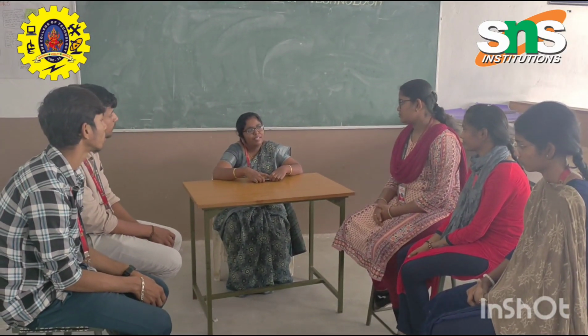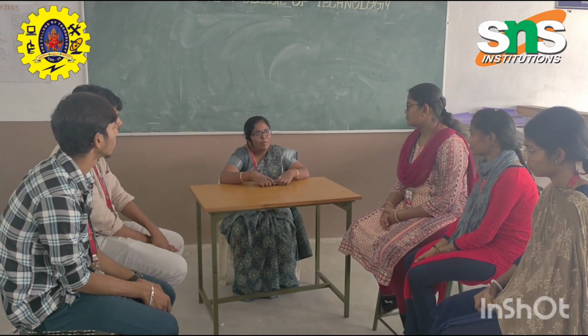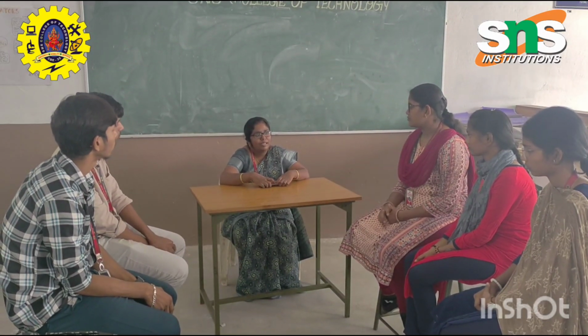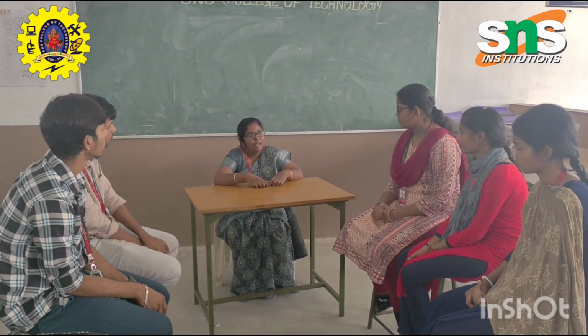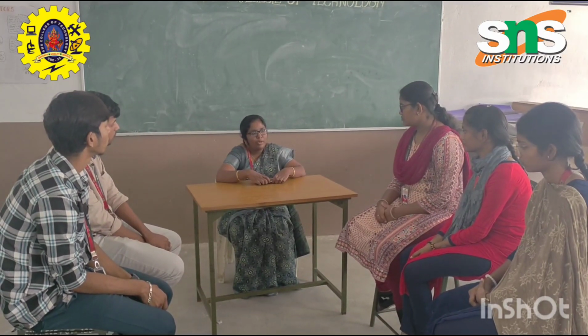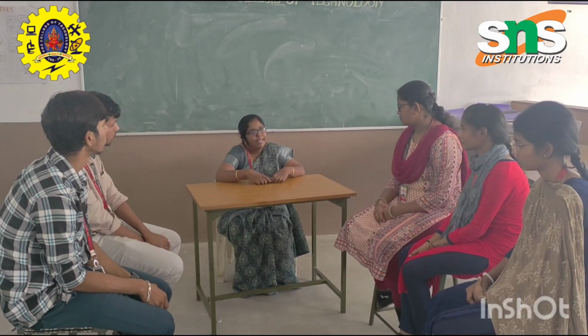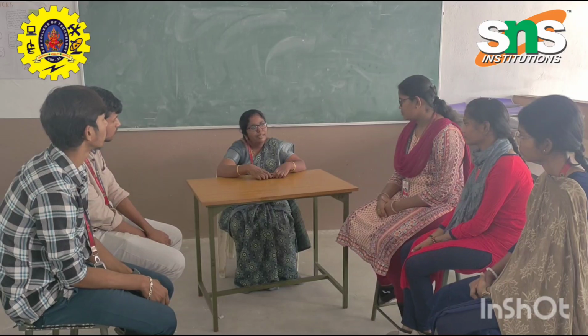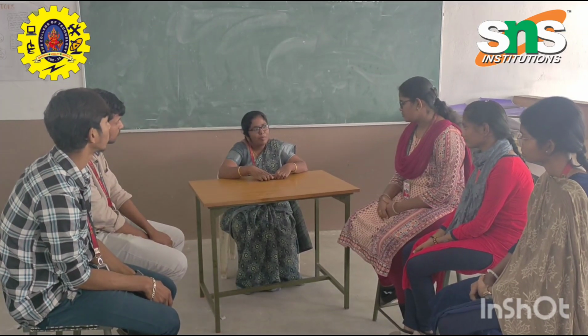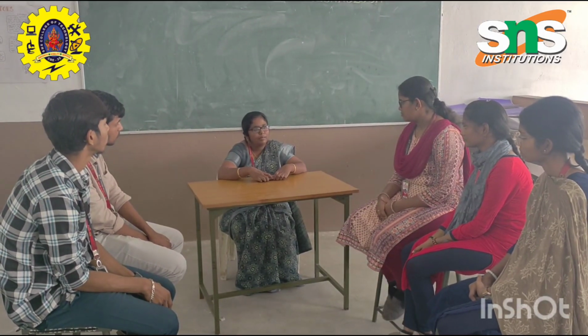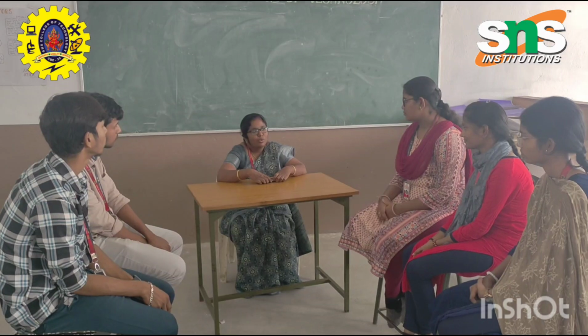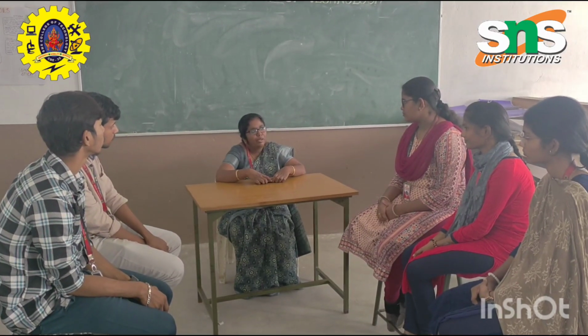In the defining part, we discuss the problem statement that we defined in the empathy part. Then the problem statement has to be solved in the defined part. And in ideate also, we have to develop the idea based on the problem statement that we discussed in the empathy part. So who is going to discuss the ideate part and design?